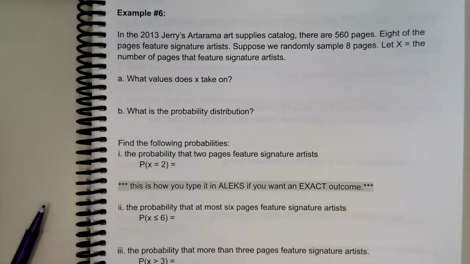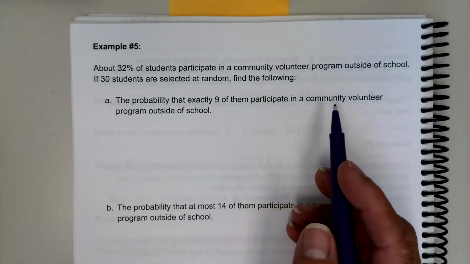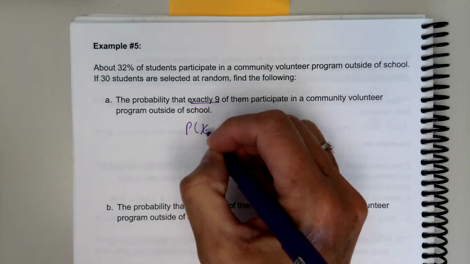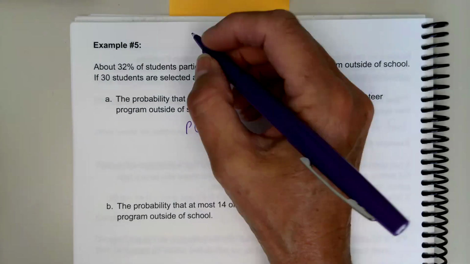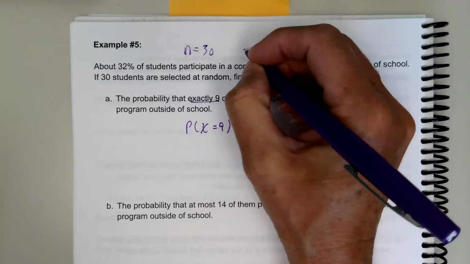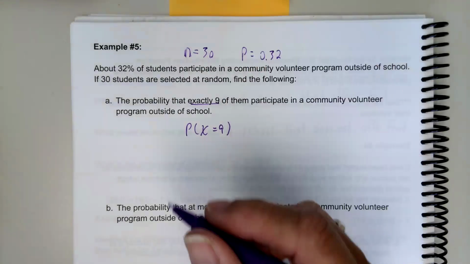So let's look here, example 5. The probability that exactly 9 of them participate in a community volunteer program outside of school. So exactly 9. So the probability of X equals 9 is, we've got N equal to 30 and P is equal to 0.32.